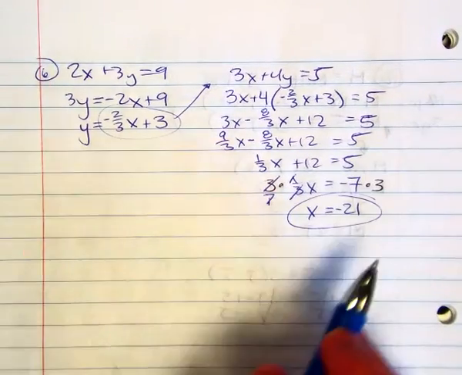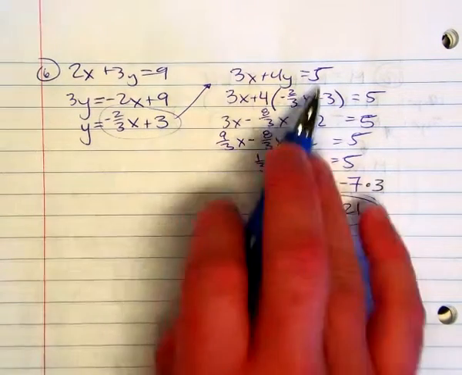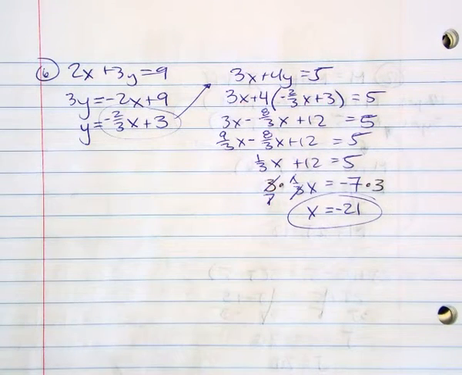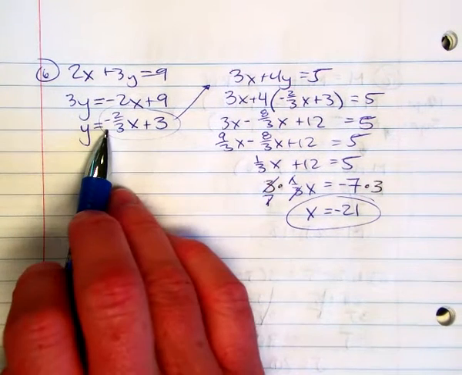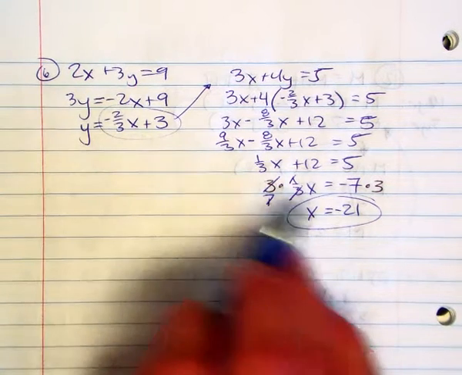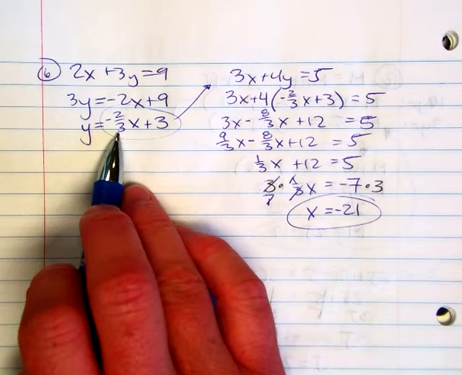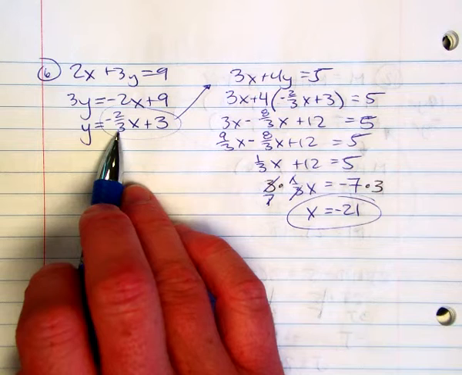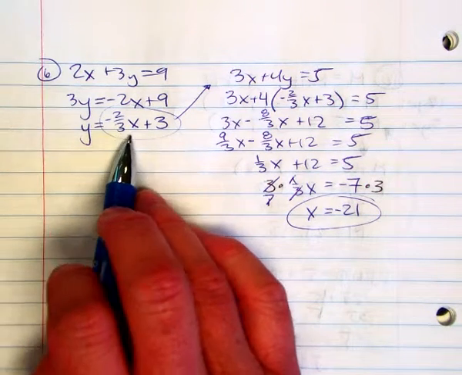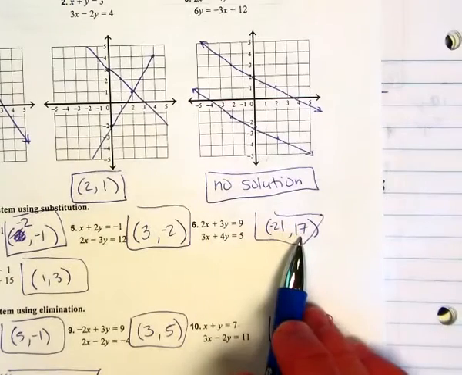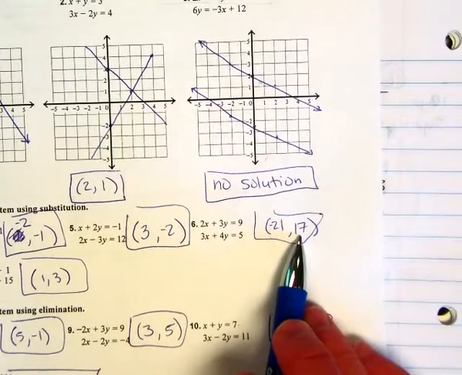I can take that answer there, plug it into any of the original equations to get the next number. Believe it or not, I think it is actually easiest to plug it in here with the fraction, because 21 is a multiple of 3. But it's still your choice. You can plug it in anywhere you would like. We're not going to go through the plugging in portion. When you plug it in, you should get a 17 for y, a positive 17.